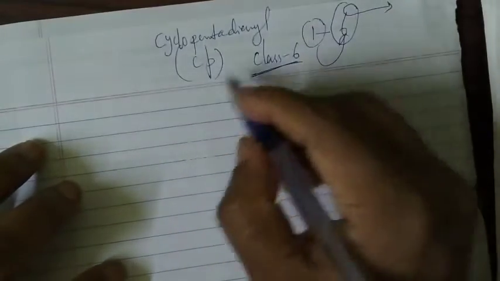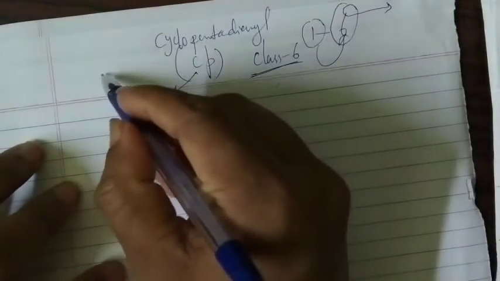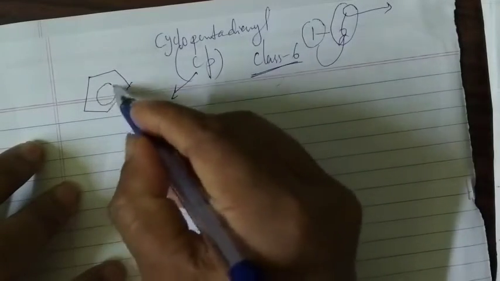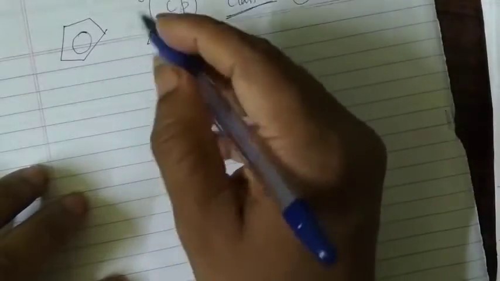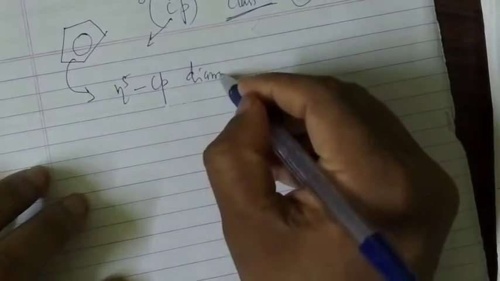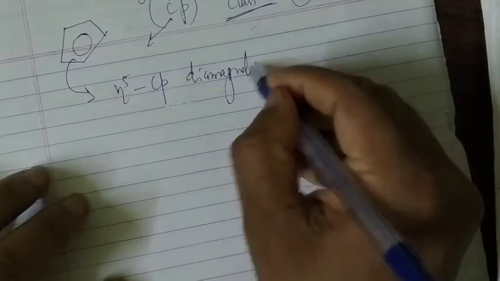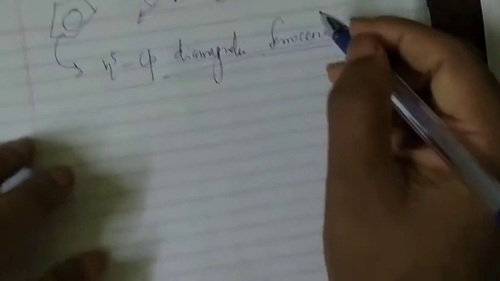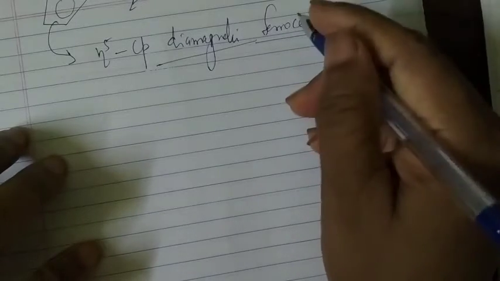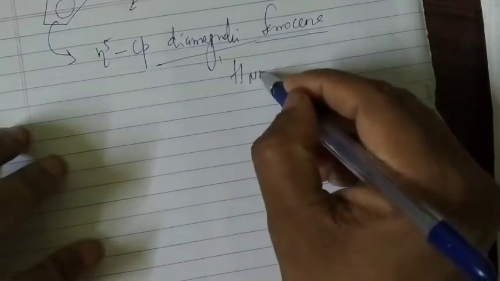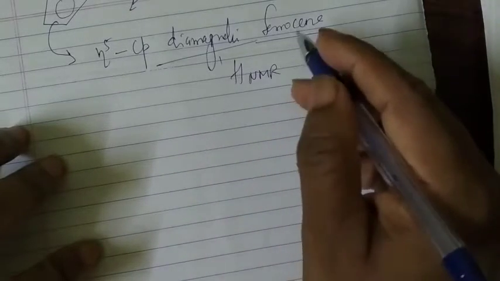In the last class we started with the cyclopentadienyl, this type of molecule. We represent it here as eta 5 cyclopentadienyl. And if you see the diamagnetic complexes, like ferrocene, we call them metallocenes. We will learn more about ferrocene and metallocenes. They show resonance, usually in the proton NMR, because of the protons.